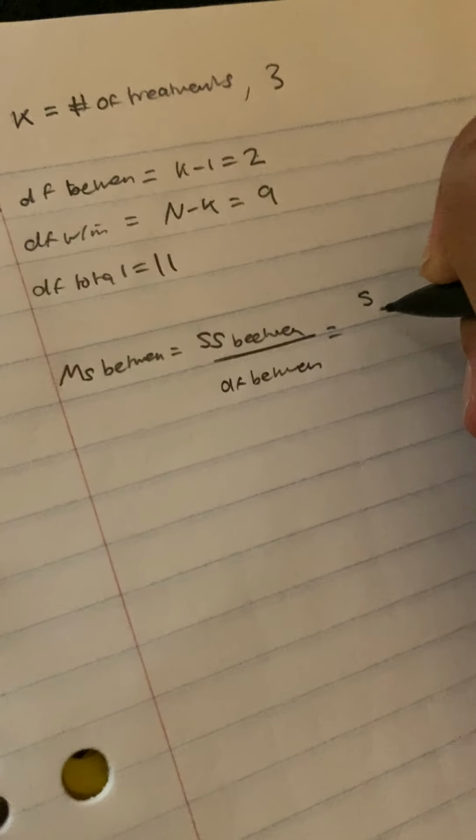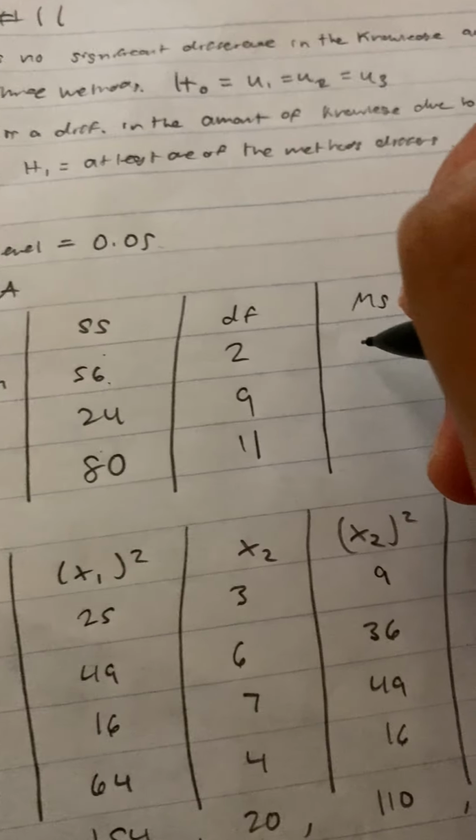In order to find MS between, we actually do an equation, SS between, oops, misspelled that, divided by degrees of freedom between, which is 56 divided by 2, that's 28. Plug that in here, 28.